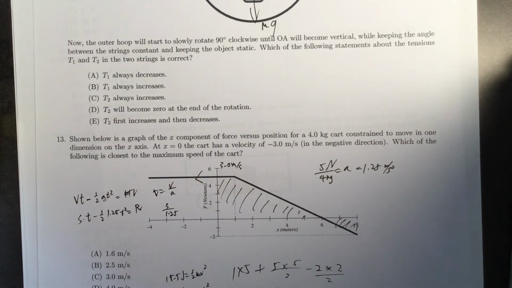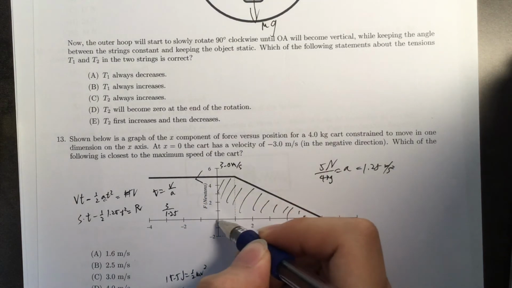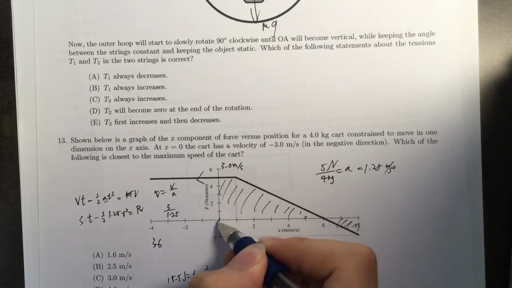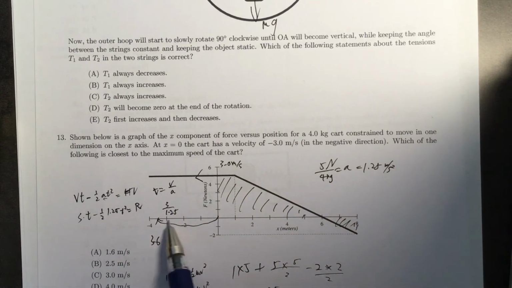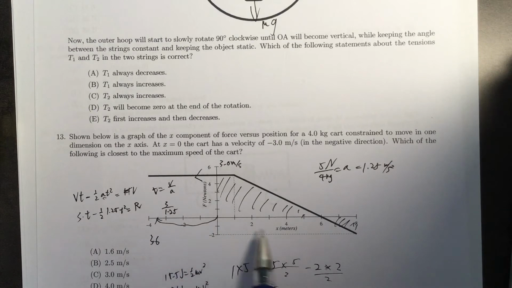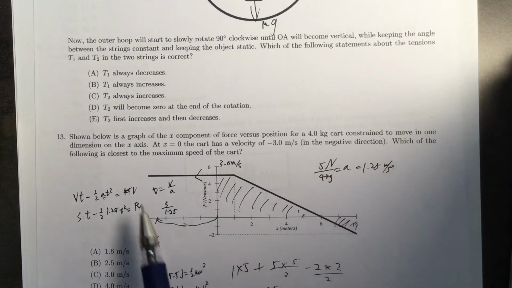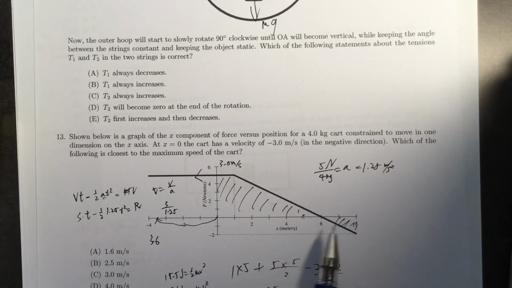So 3 times 3 divided by 1.25 minus 1 over 2 times 1.25 times the square of 3 divided by 1.25, which is equal to 3.6 meters. So it will travel 3.6 meters until here. So starting from here, we accelerate all the way to here. Actually, we don't consider this part because we want to find the maximum speed of the car. We don't want it to be decelerating.